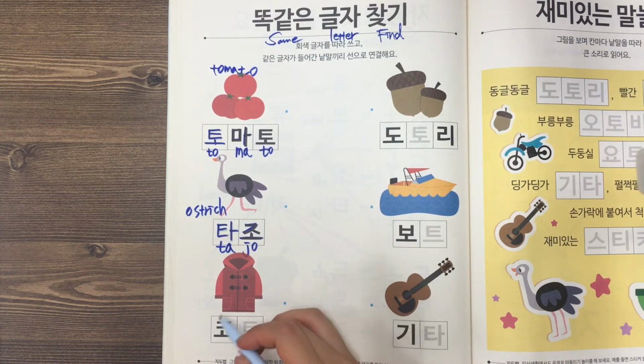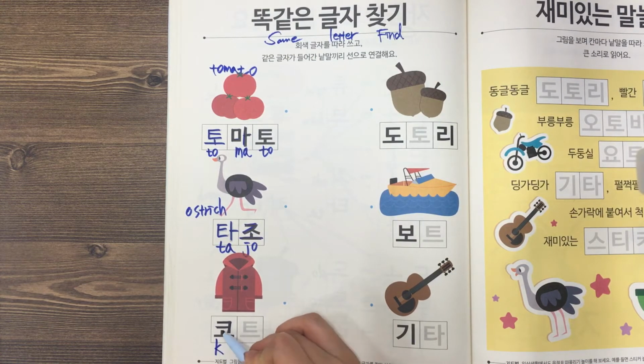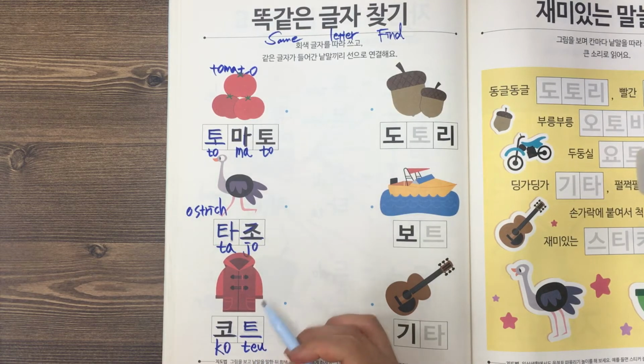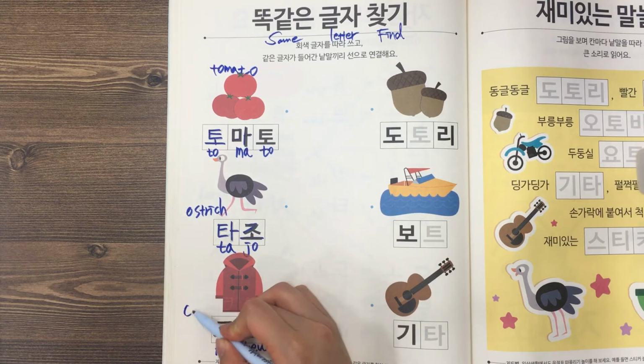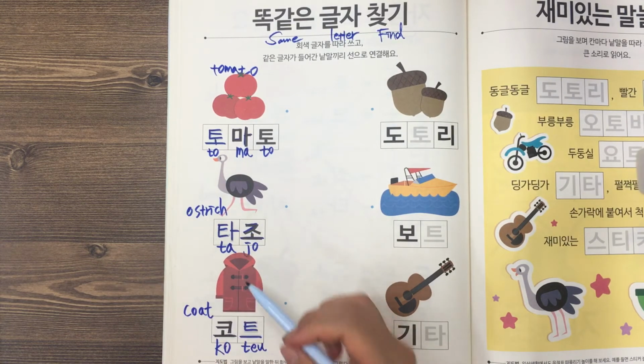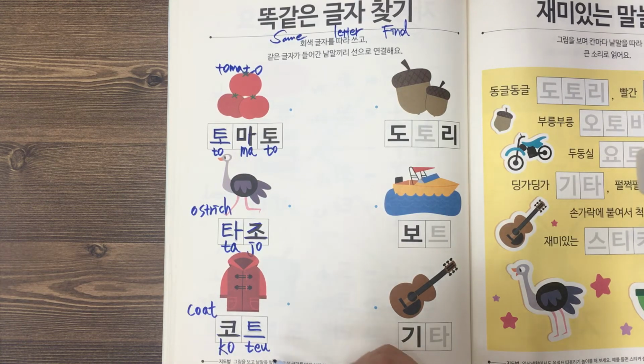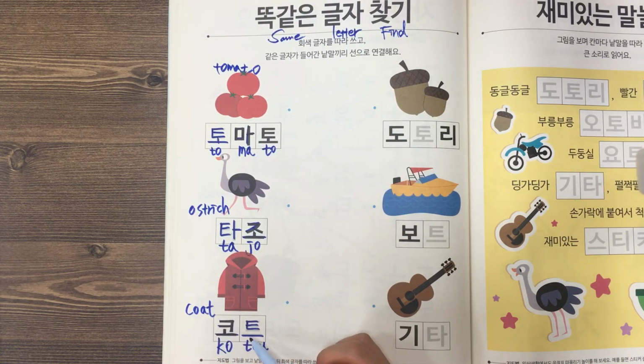And last one, 키읔 is K and O is O. 코, 티읕, 티, 으 is EU. So coat. Coat is also just coat. So when we are wearing the cold weather, we wear a coat.